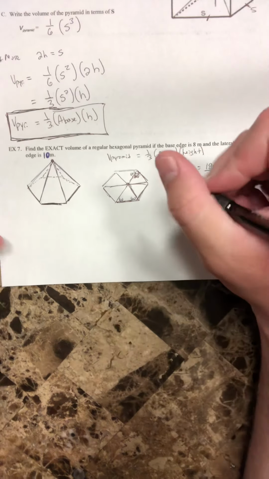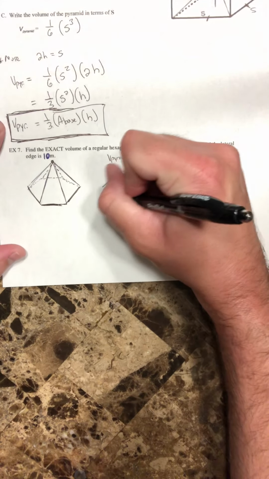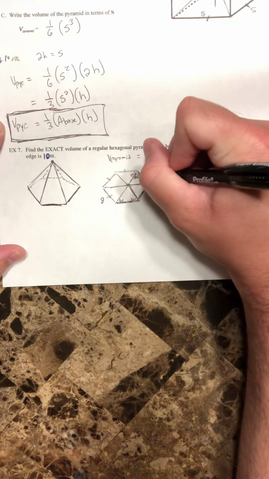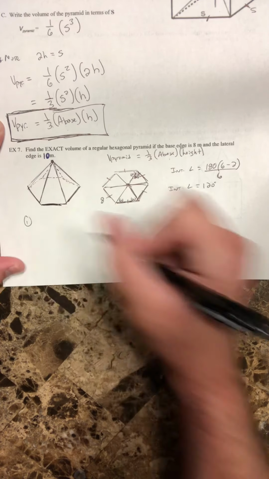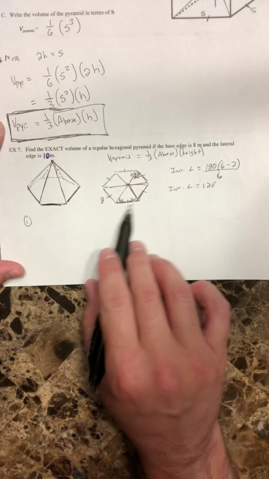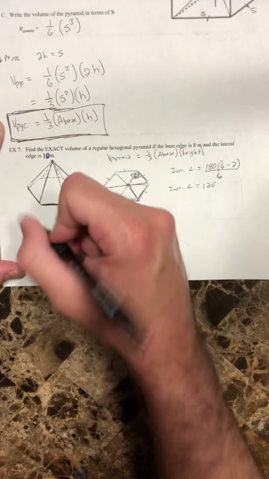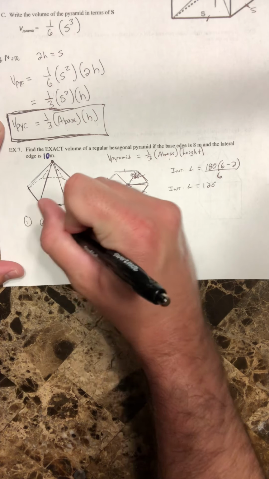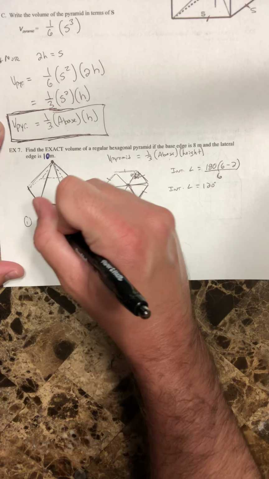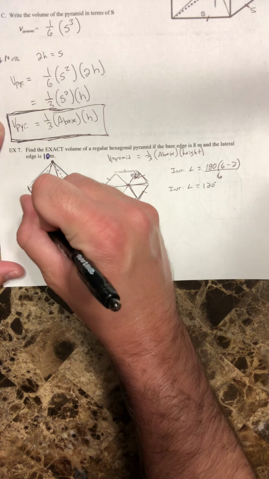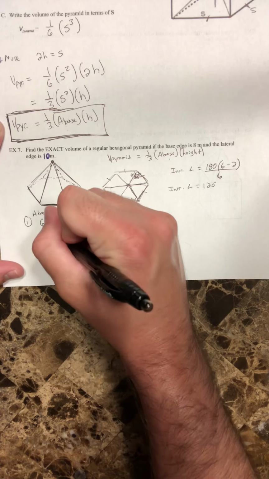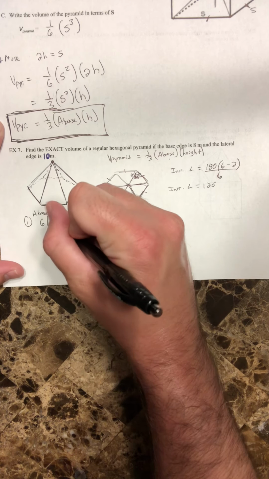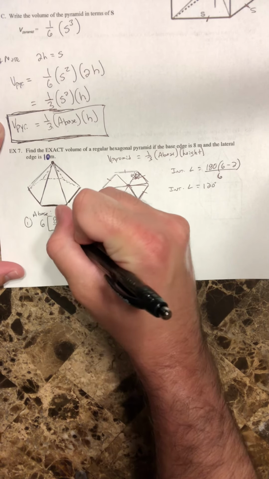Since the given tells us that the base edge is 8, we can solve for the area of the base really easily. The first thing I'm going to do is find the area of the base, which is the regular hexagon, which should be 6 equilateral triangles. The equilateral triangle formula is the side squared times √3 divided by 4.